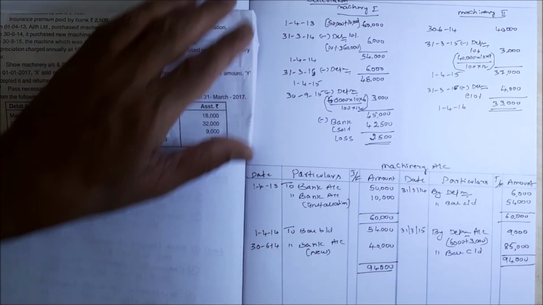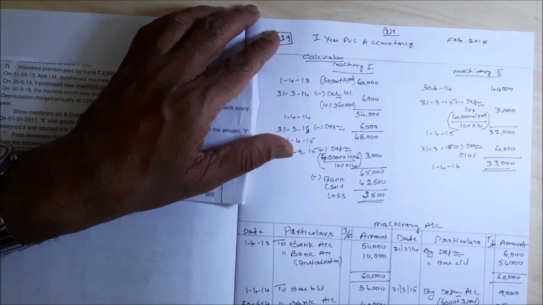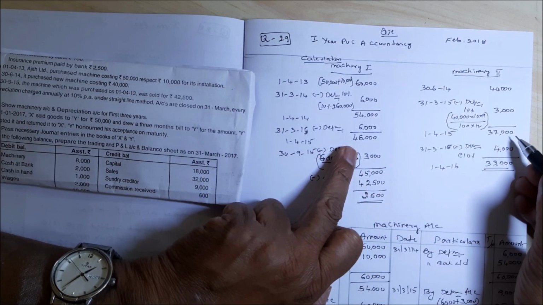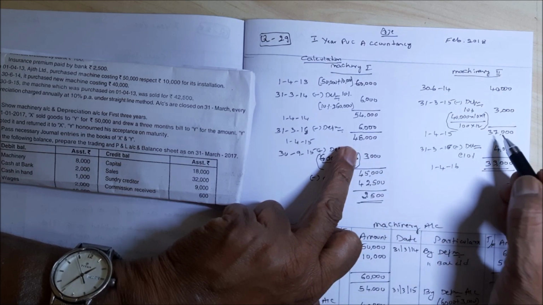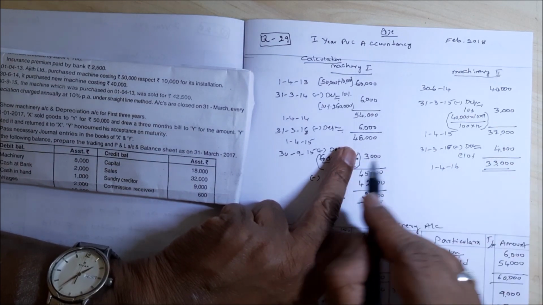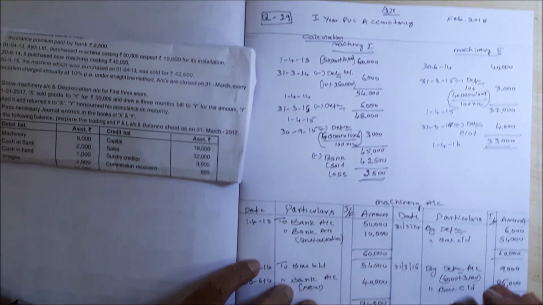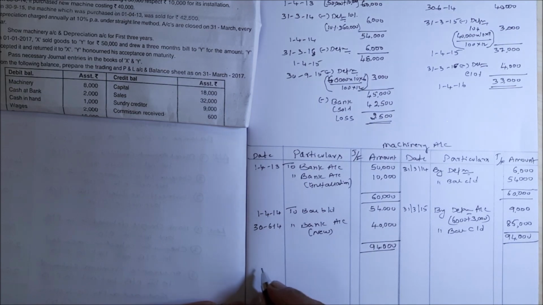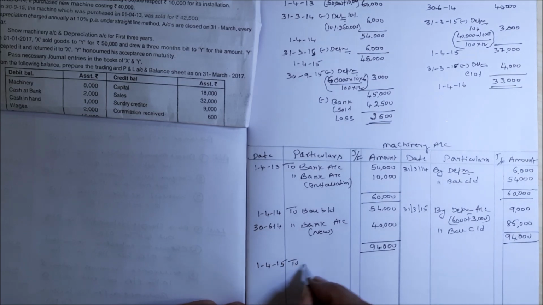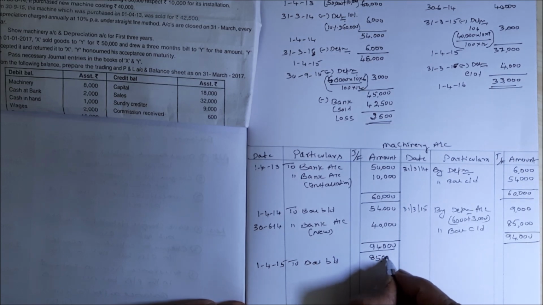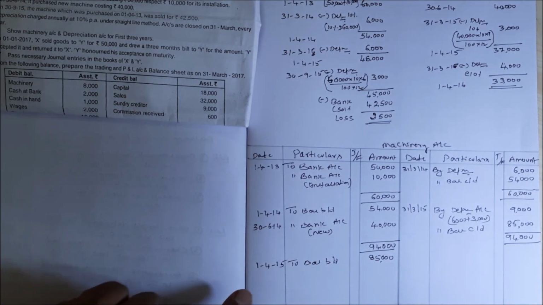You can cross verify also. How? Here on 1/4/15 it is 48,000. Here it is 37,000. 8 plus 7 is 15, then 5 plus 3 is 8. That means it is one and the same. That means you can cross verify from your calculation to the account. So now 85,000. So 1/4/2015 to balance brought down 85,000.